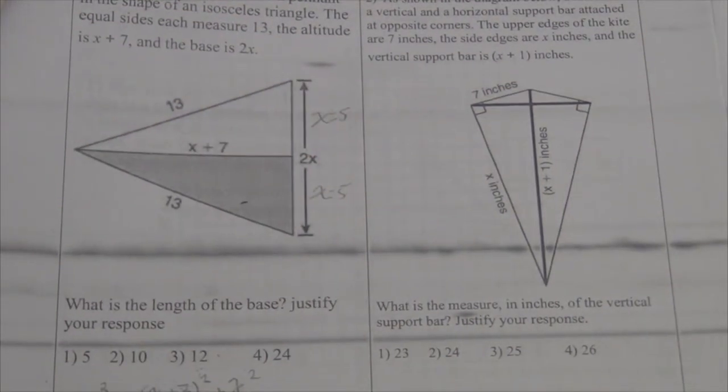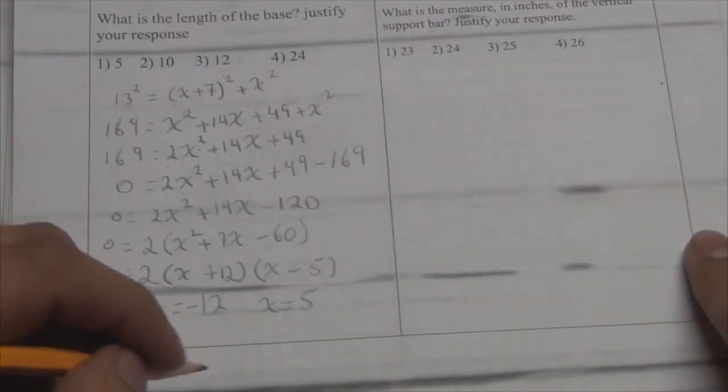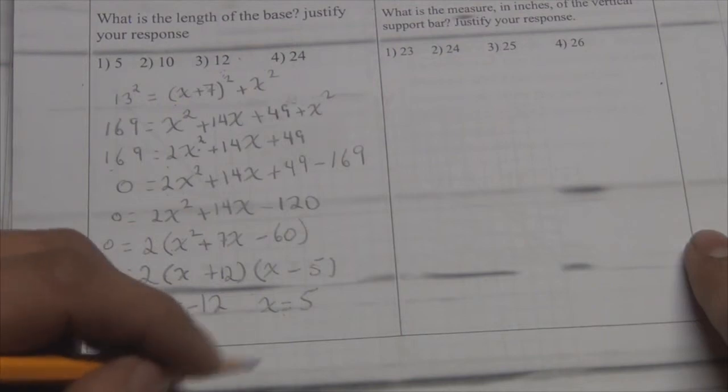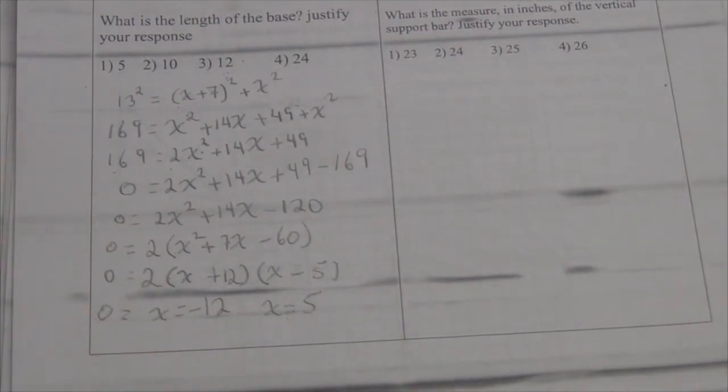So please write it down. Write it. The length of the base is 10, whatever units they're giving you. Okay?